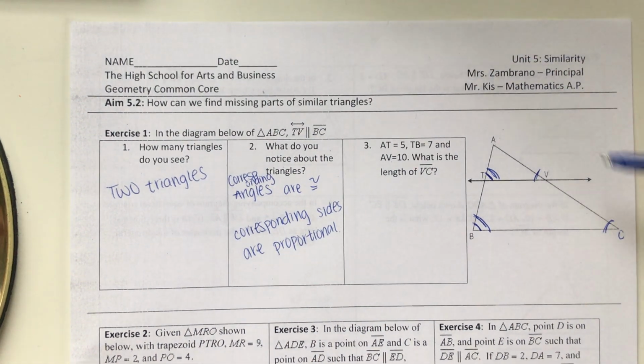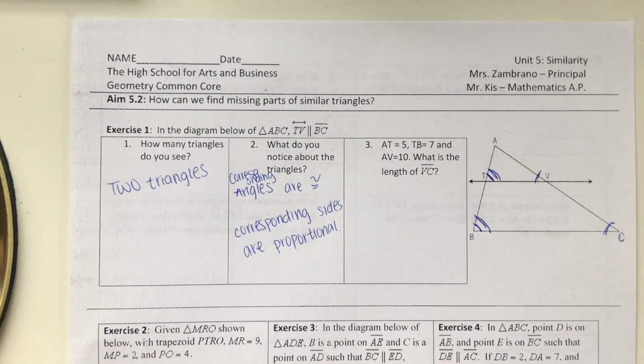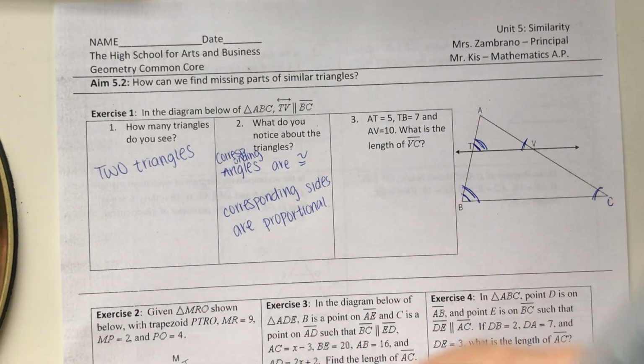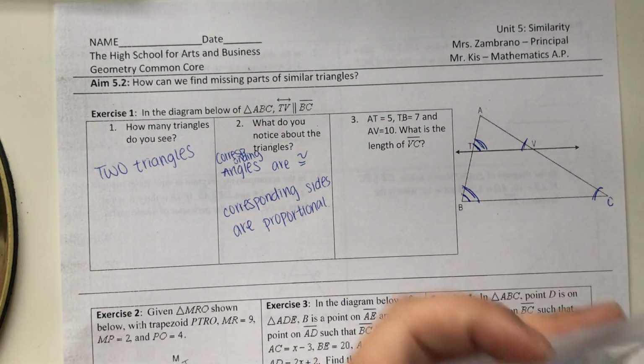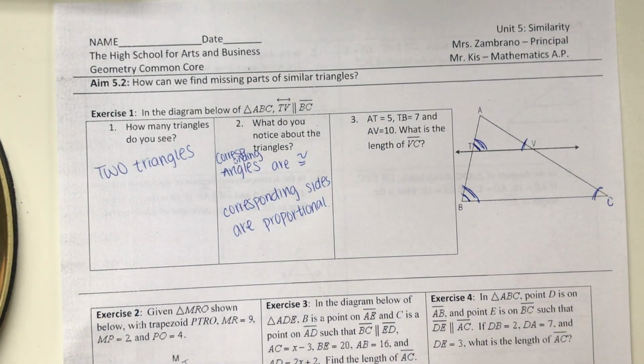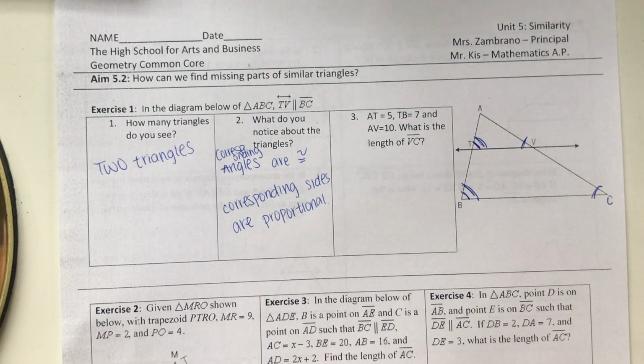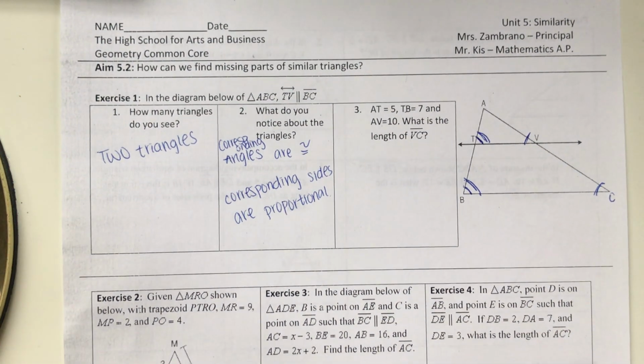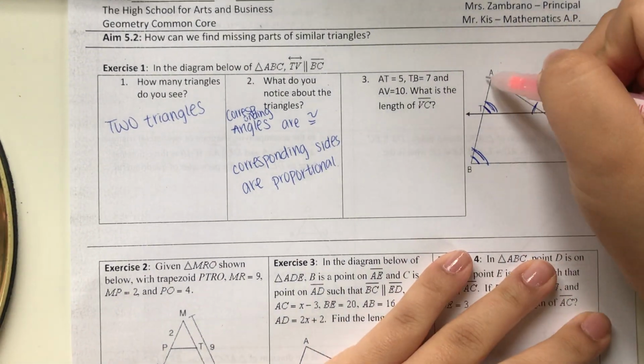Now, if AT is equal to 5, let's get started to label my work. If you have color pencils or color inks, now is the time to take them out and use them. Okay, so I got AT is 5.